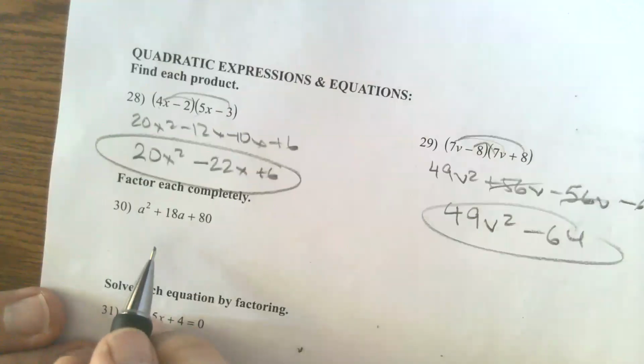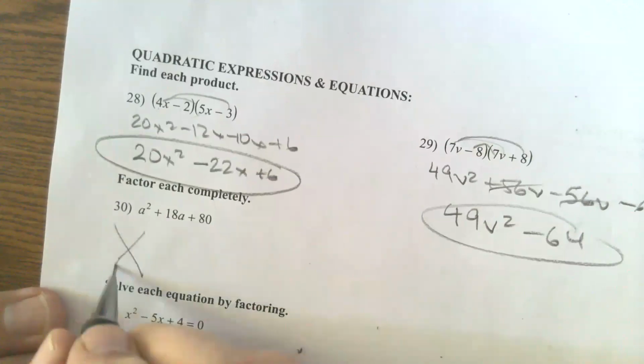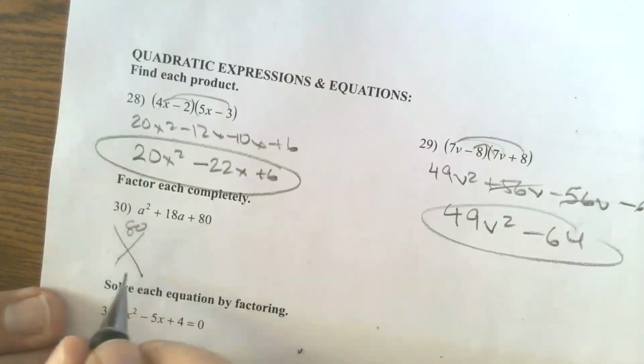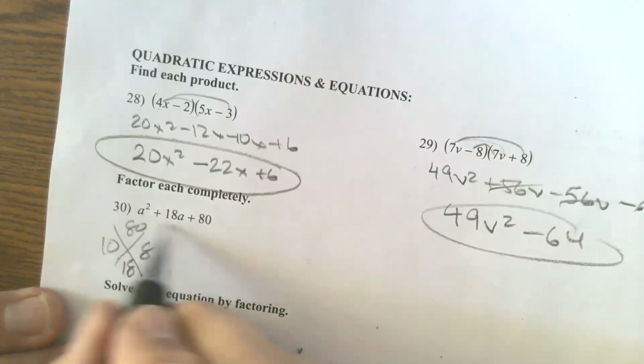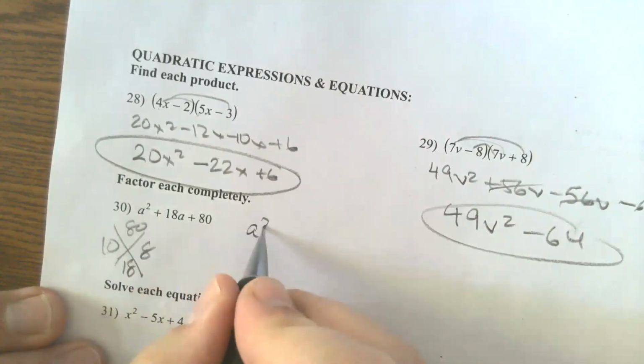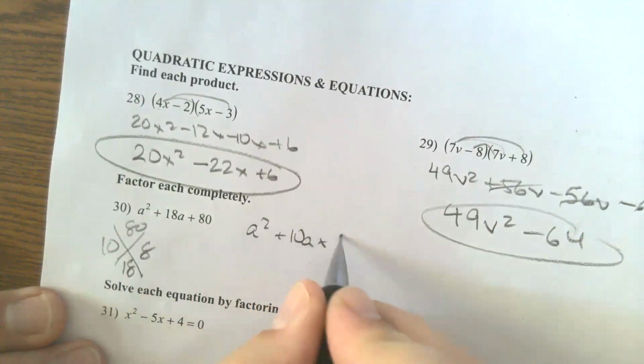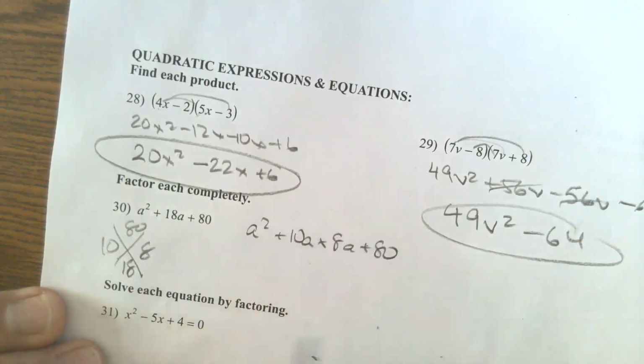All right, to factor this one, I'm going to be looking for 2 numbers that multiply to make 80 and at the same time add to make 18. Well, those are 10 and 8. So I'm going to split this up strategically. a squared plus 10a plus 8a plus 80. In other words, instead of 18a, I broke it up into 10a and 8a because of this.